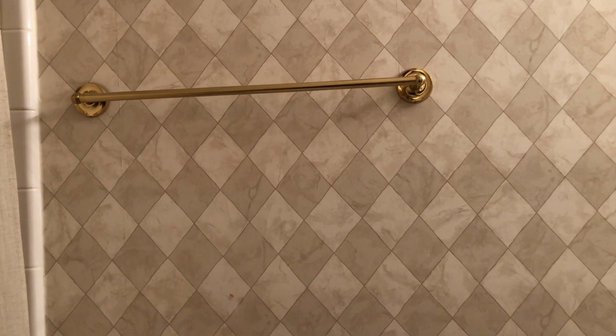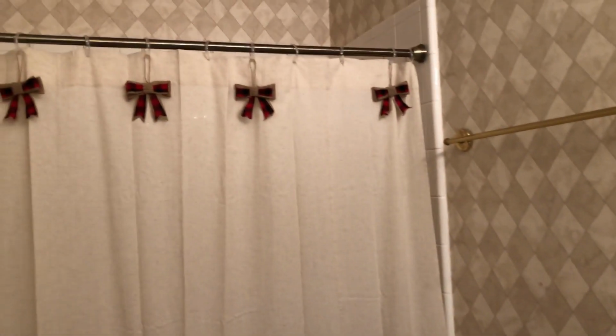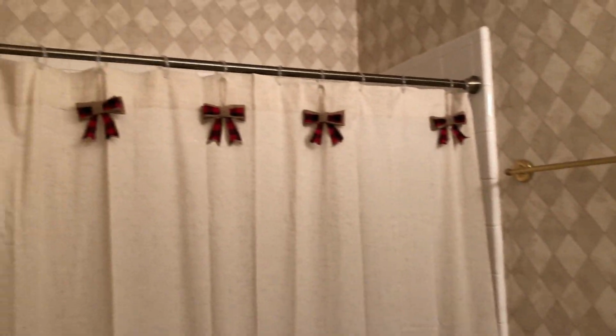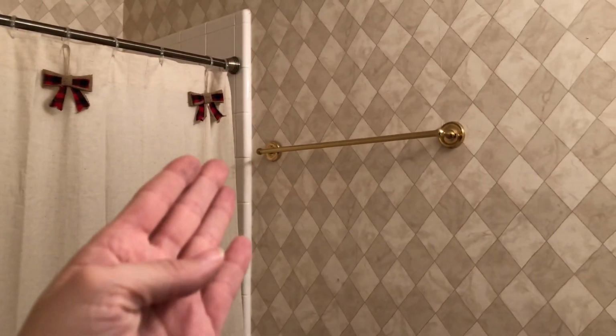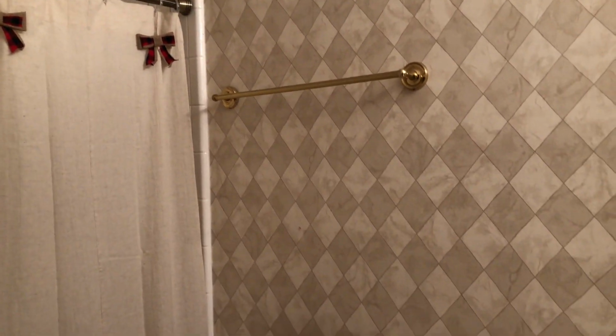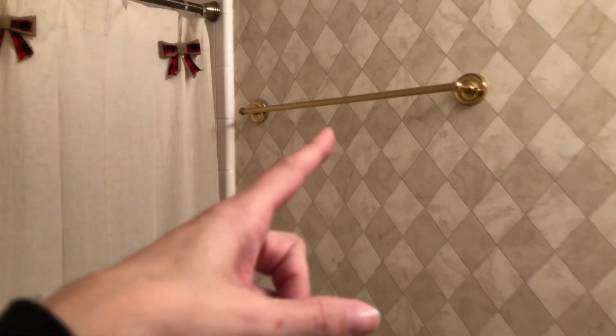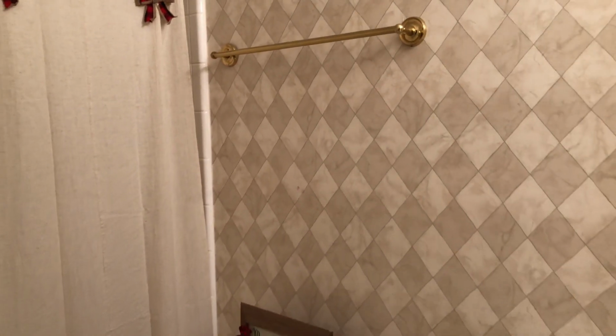But I don't have that, so it's the one thing that is not going to be in today's video. But I'm throwing that idea out there in case you want to do your bathroom similar and you're wondering what can I do with my towel rack? I'll probably end up doing red and maybe a burlap bow or something with some plaid in there as well.